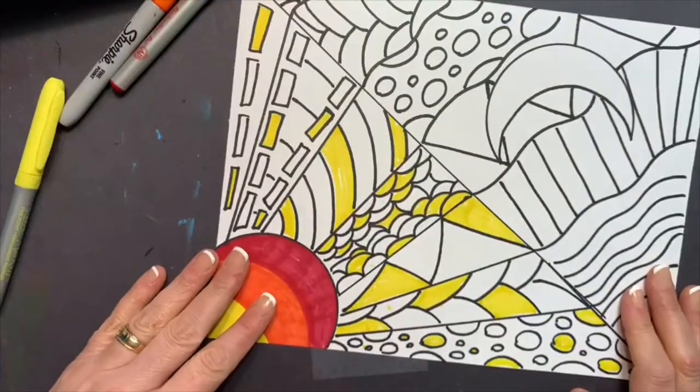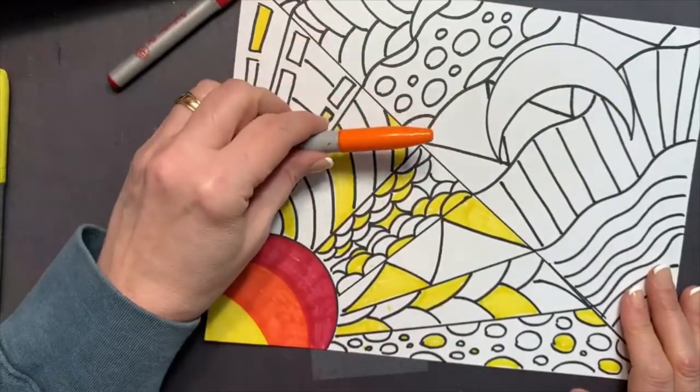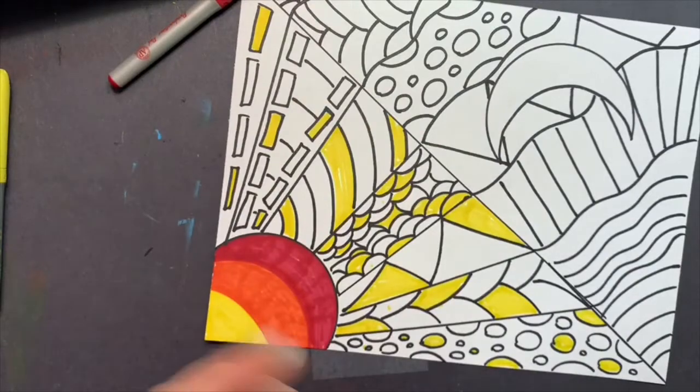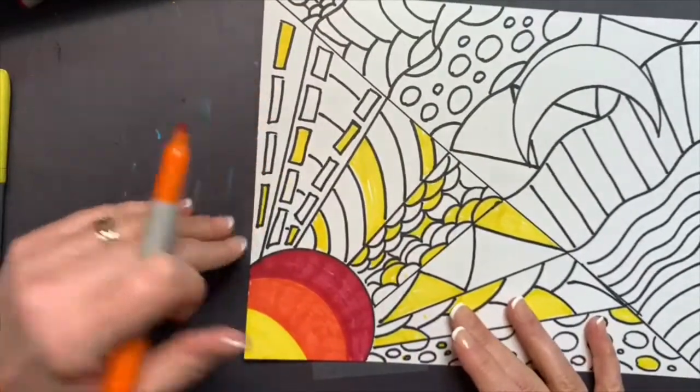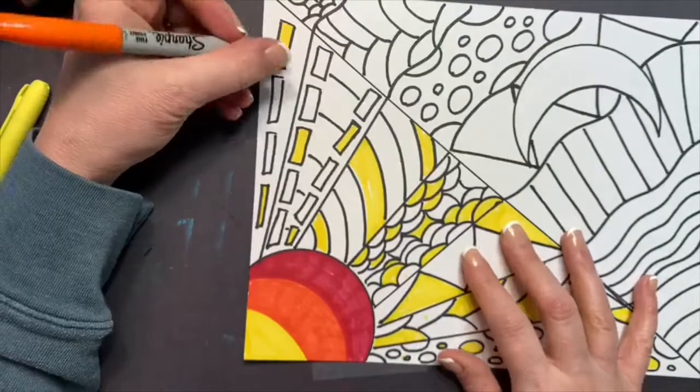Okay, that does it for my yellow. Now let's move on to orange. And we're going to keep with our pattern. We're going to do yellow, orange, red, yellow, orange, red. So now we're going to do our orange. You ready? Go.